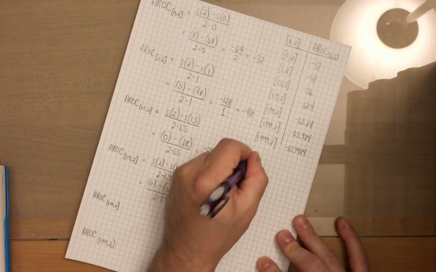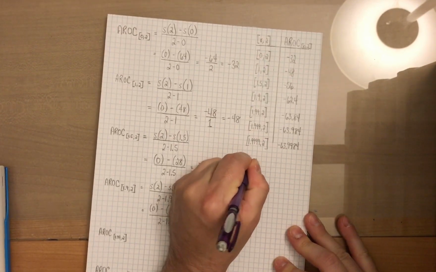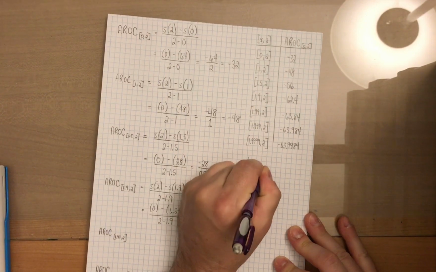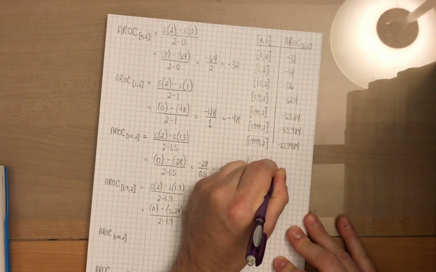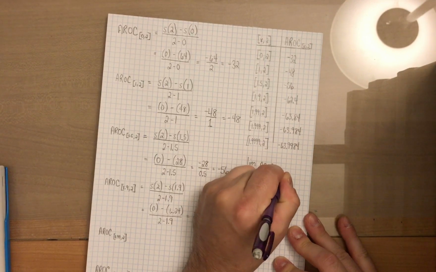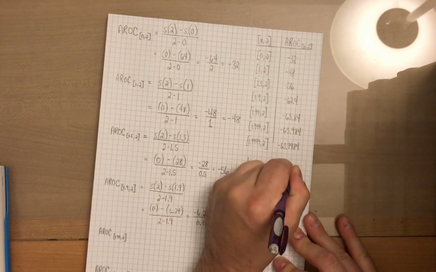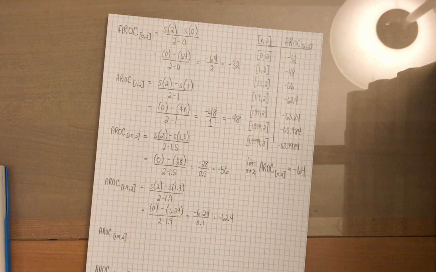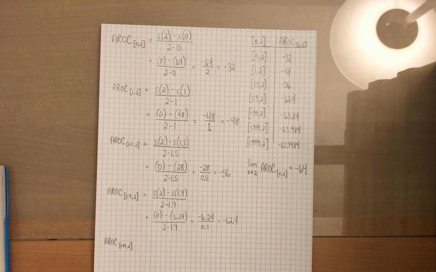What we might say then is the limit as x approaches 2 of the average rate of change from x to 2 is equal to negative 64. This is what the derivative is. The limit of the average rate of change of the function on an interval.